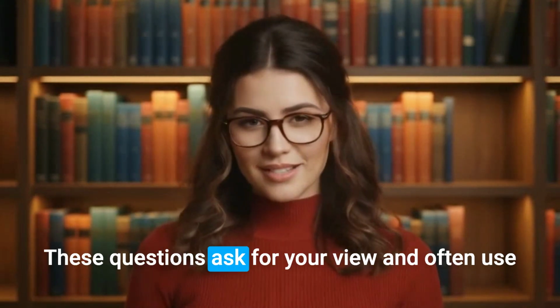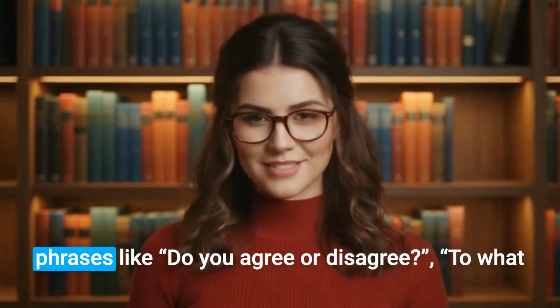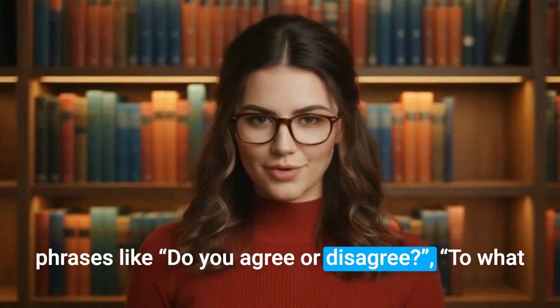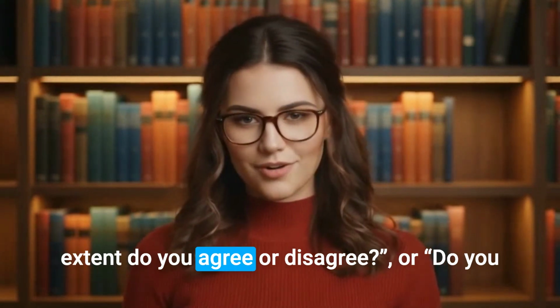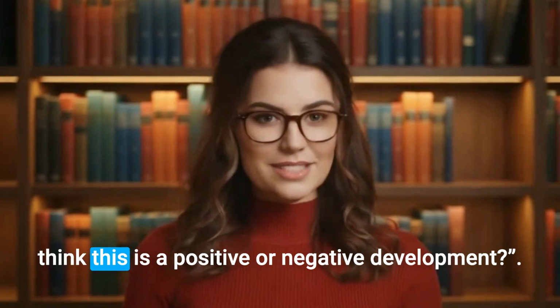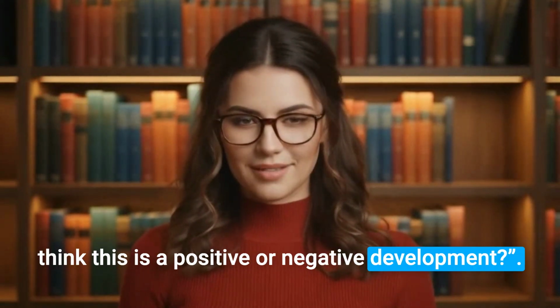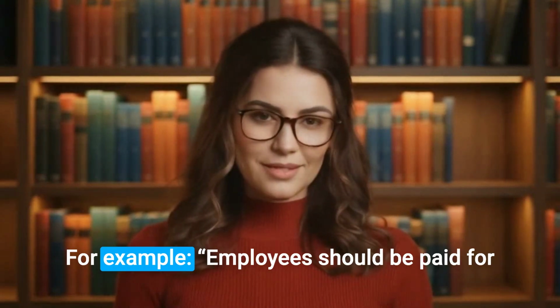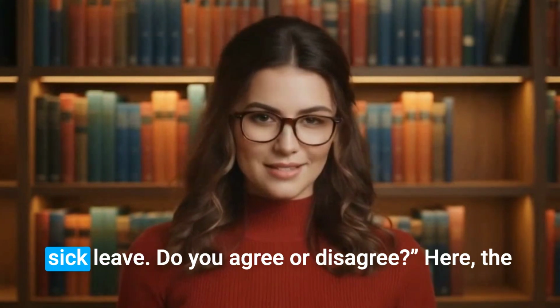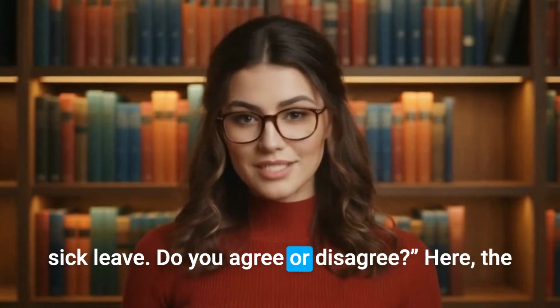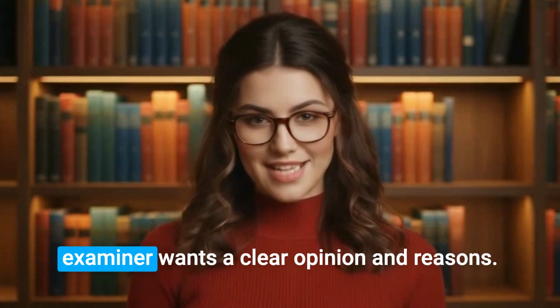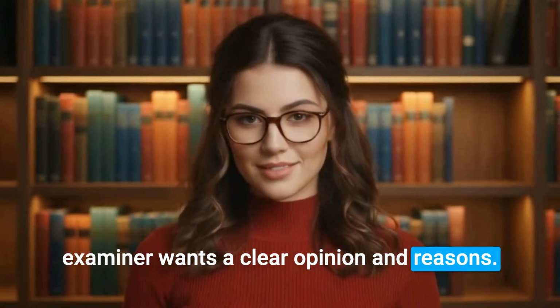These questions ask for your view and often use phrases like, "Do you agree or disagree?" "To what extent do you agree or disagree?" Or, "Do you think this is a positive or negative development?" For example, employees should be paid for sick leave. Do you agree or disagree? Here the examiner wants a clear opinion and reasons.